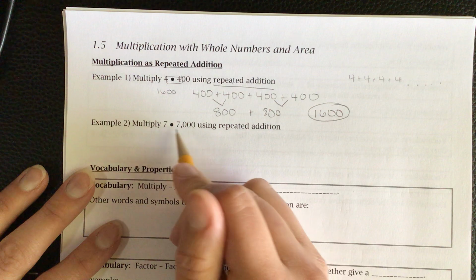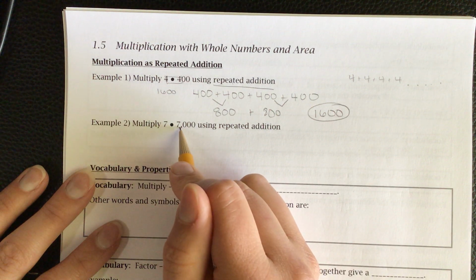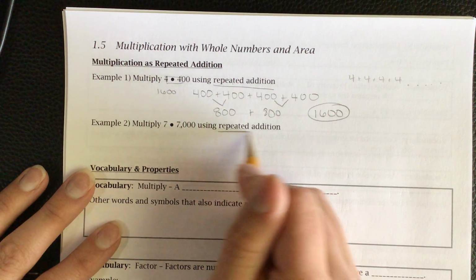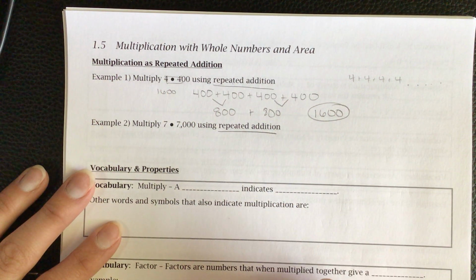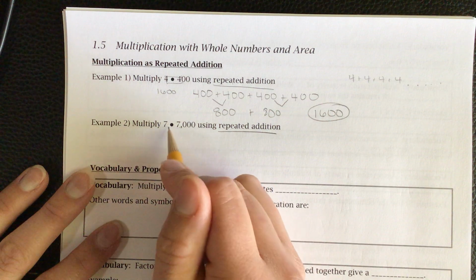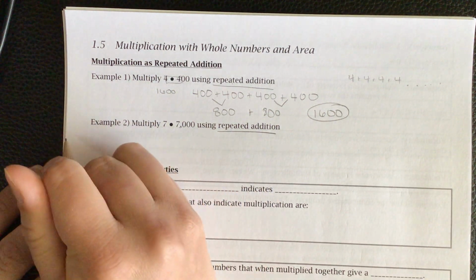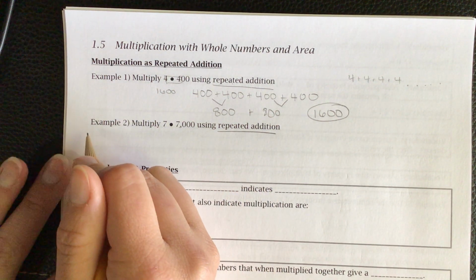We're going to do the same thing. We know 7 times 7 is going to give us 49. So it'd be 49,000, but we're going to show it using repeated addition. Remember, we need to do the 7,000 7 times because that's what makes sense. So we're going to start all the way on the far end of our notes.